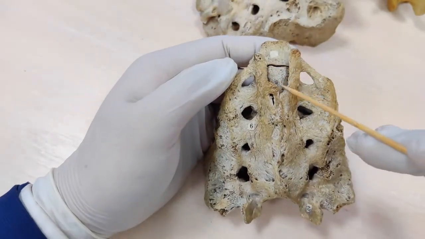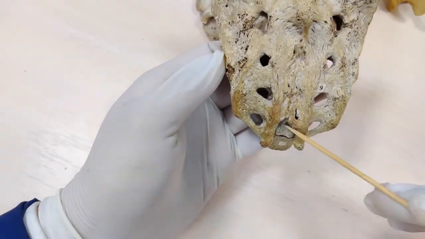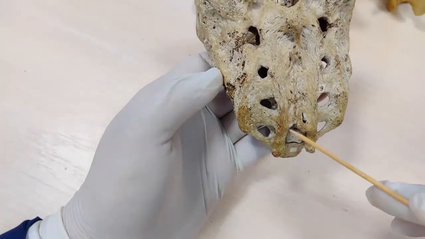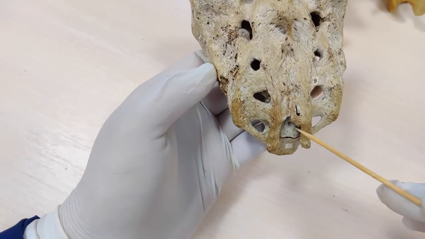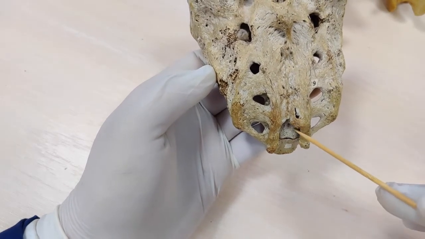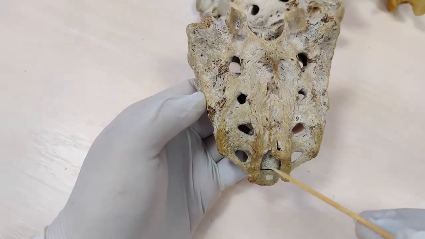It has a U shape, but an inverted U. This results from failure of the laminae of the 5th sacral vertebra to meet posteriorly and is known as the Sacral Hiatus.